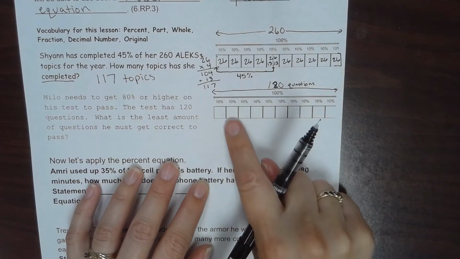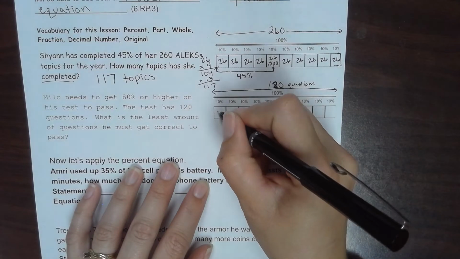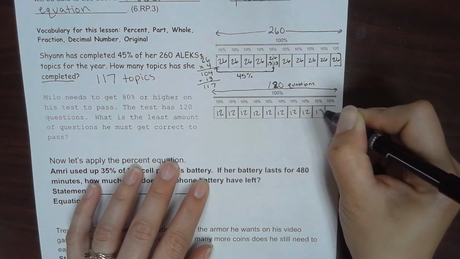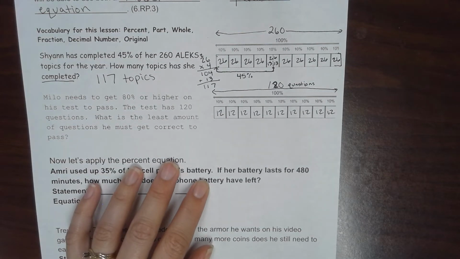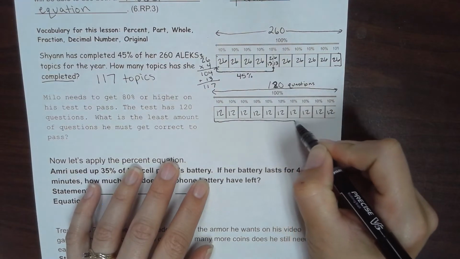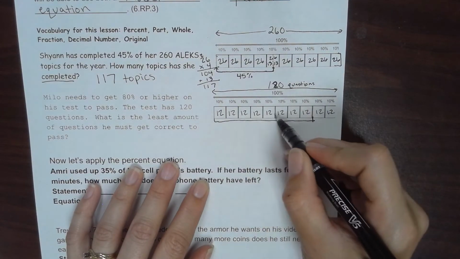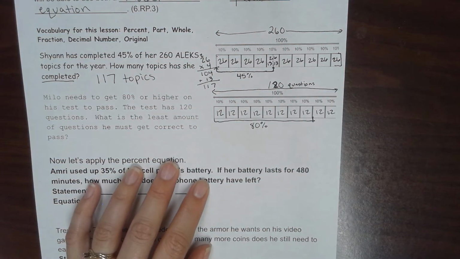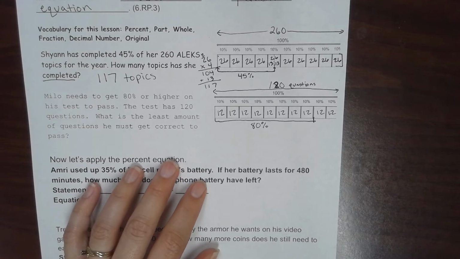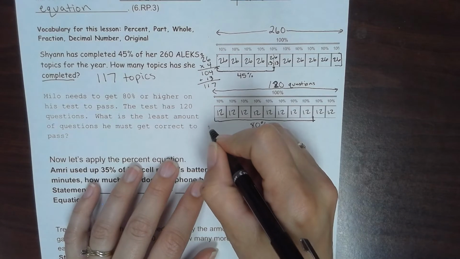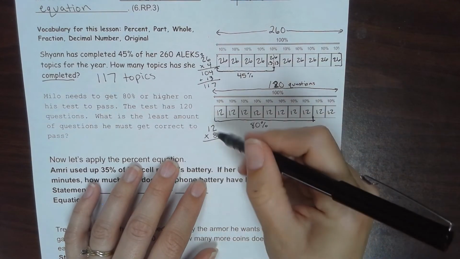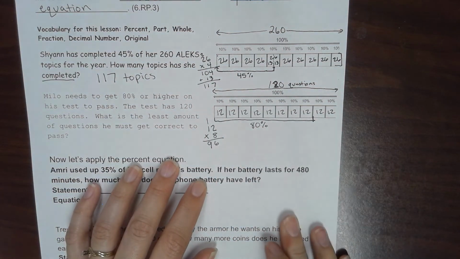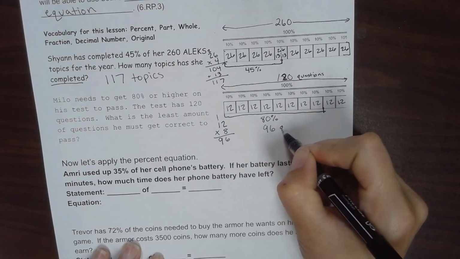So if we want to split that into 10%, divide 120 by 10 and we get 12 in each one. So 12 here, and so on. Now if he needs 80%, that means I need 8 sets of 10%. So if I want 8 sets of 10%, 1, 2, 3, 4, 5, 6, 7, 8, that would give me 80%. That means I got 8 groups of 12 here, knowing that 10% is 12 questions. So let's figure out how many he needs to get right to pass. So 12 times 8. 8 times 2 is 16. Regroup 1. 8 times 1 is 8, plus 1 is 9. So in order to get 80%, that would be 96 questions.